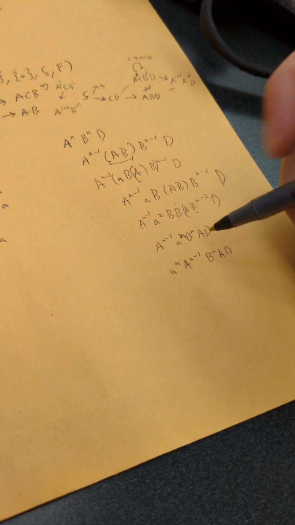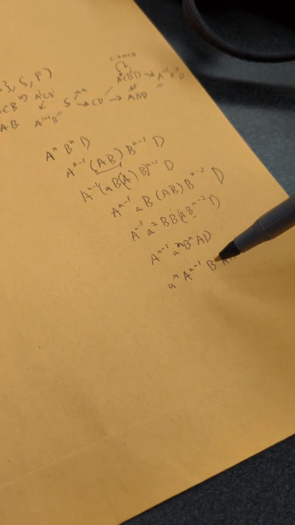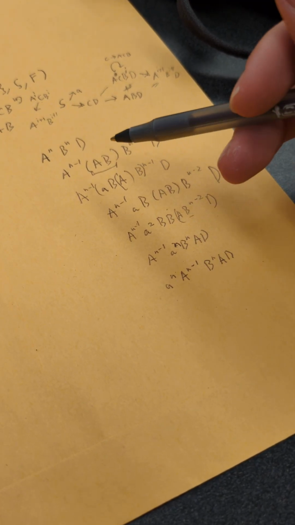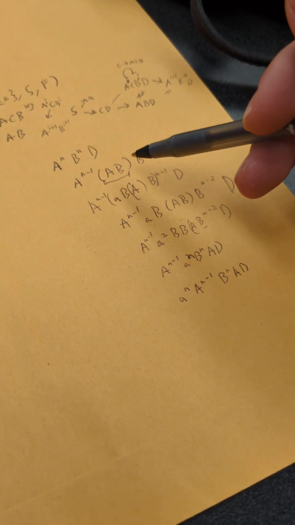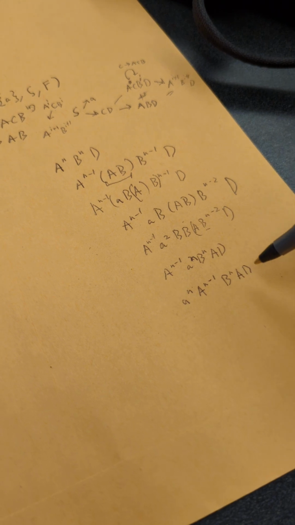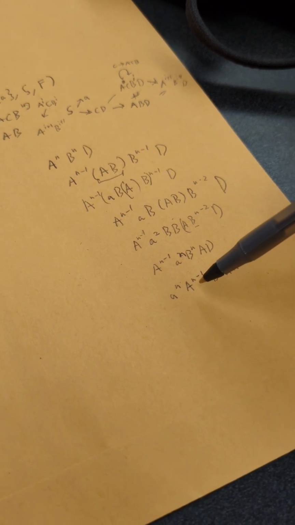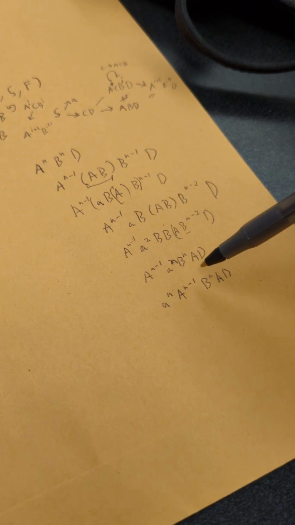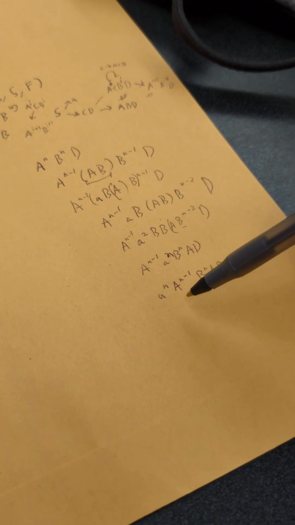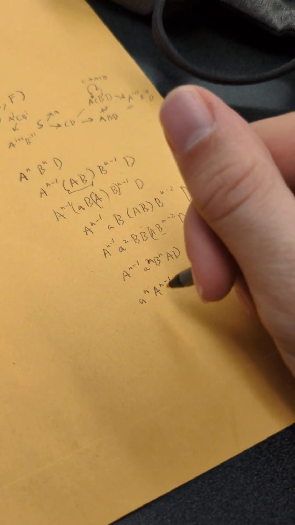And if you're getting deja vu, that's because this is pretty much the same exact position we had right up here, with the exception of these little a's here, right? So you're going to apply the same rule for each of these a's, and you're going to get a to the n each and every single time. So that's n times n a's, right?